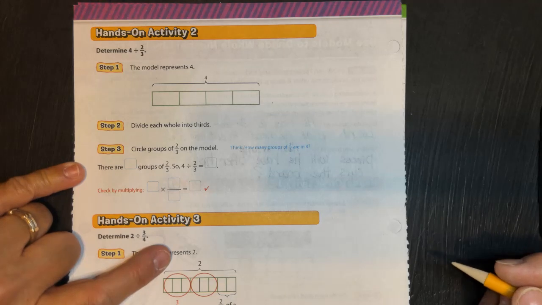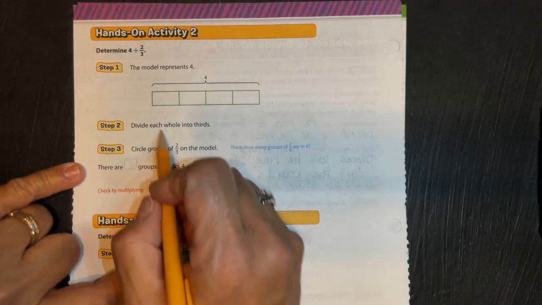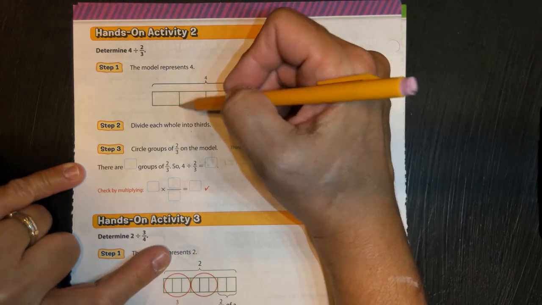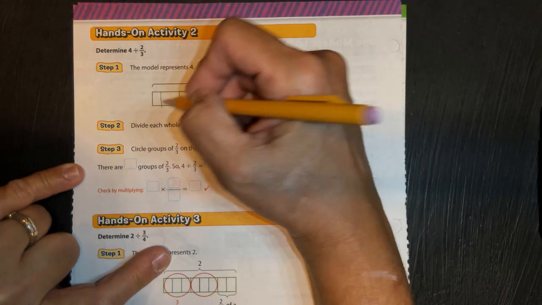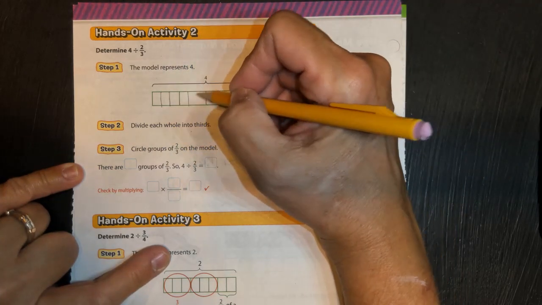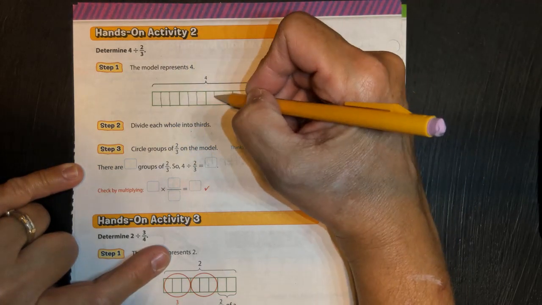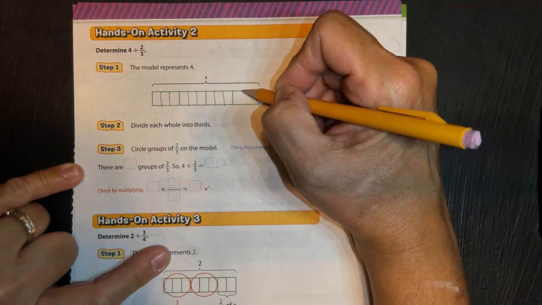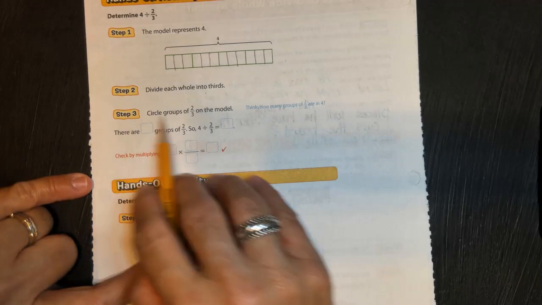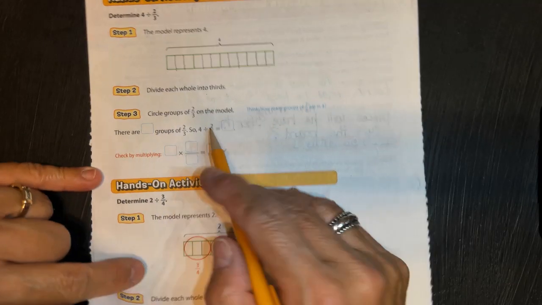And so what you're going to have to do is divide each whole into thirds. So that means that this 1 whole I'm going to divide into 3 equal parts. There it is. And here it is. And there. And there. And then it says circle groups of 2/3 on the model.